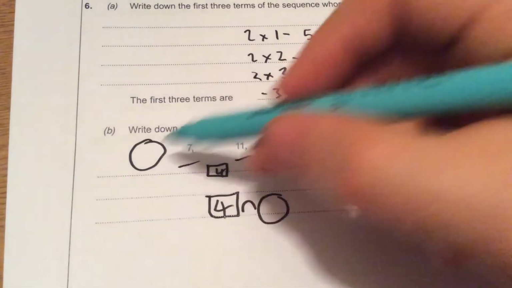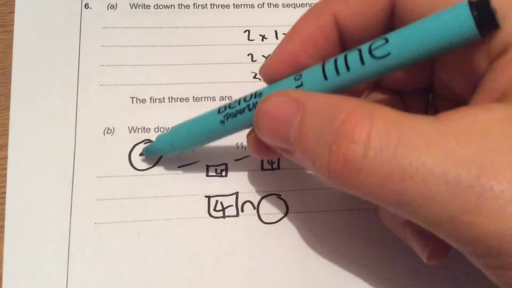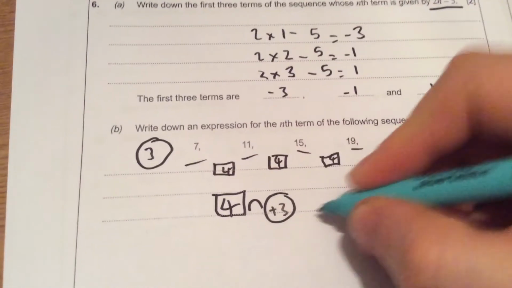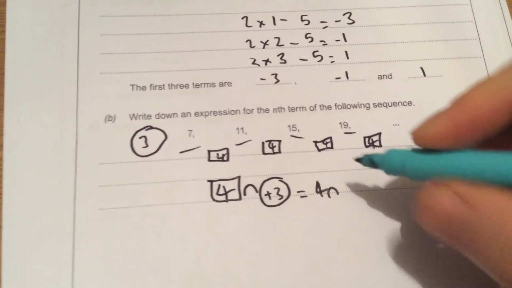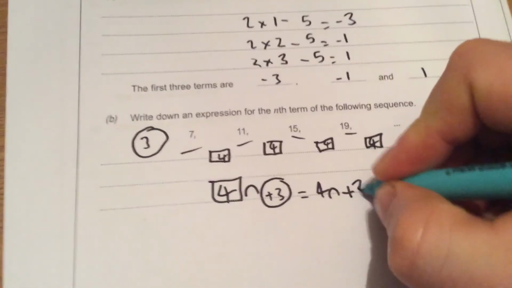And the number before the first number, if it's going up in 4s, and a 7 is my first one, if I take away 4, I get positive 3. So it's 4n plus 3 is my nth term. Okay, and it literally is that every single time. Whatever it goes up in, goes in front of the n. Whatever comes before the first number, goes after the n.